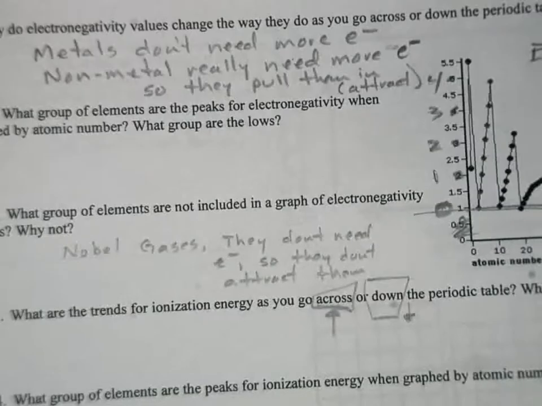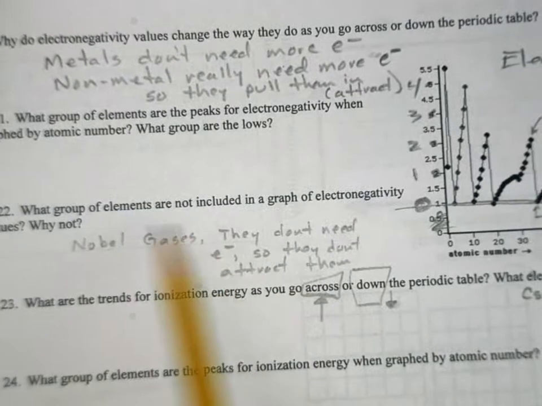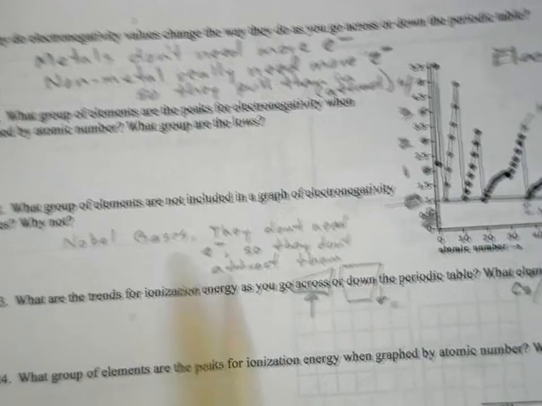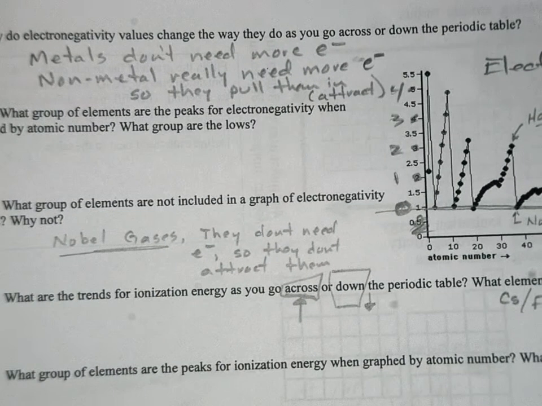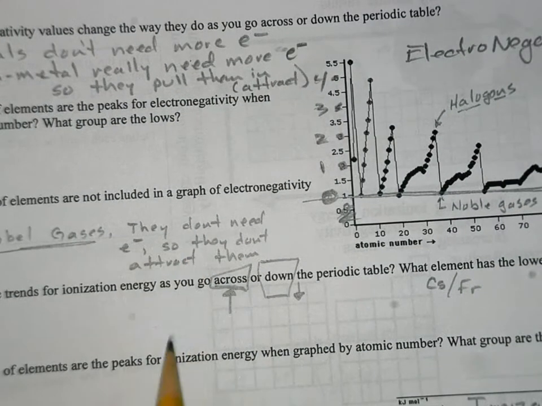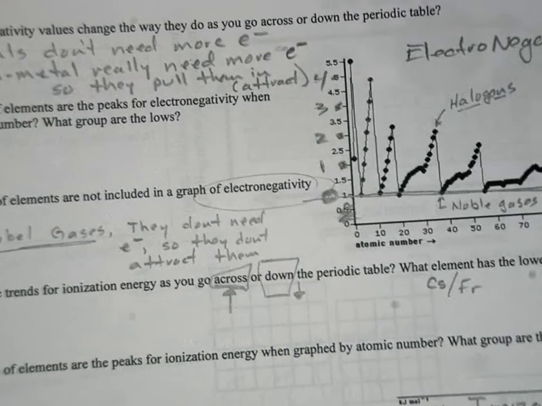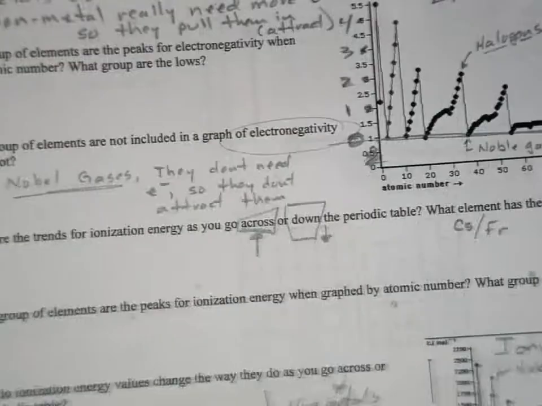Number 22. You can hit pause if you needed to go back. Zoom out a bit. What group of elements are not included in the graph of electronegativity? Why not? Well, often noble gases aren't, because they have no electronegativity. Here we plotted them as 0, but they don't need electrons, so they do not attract them. Again, electronegativity is the ability to attract electrons.